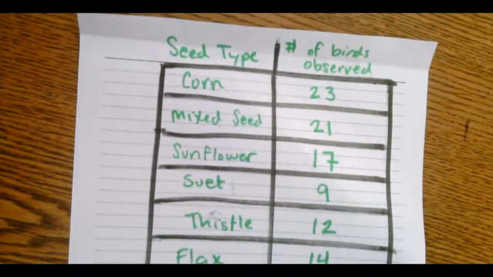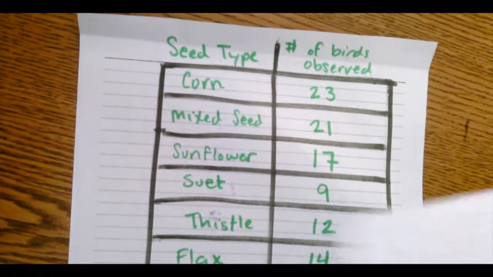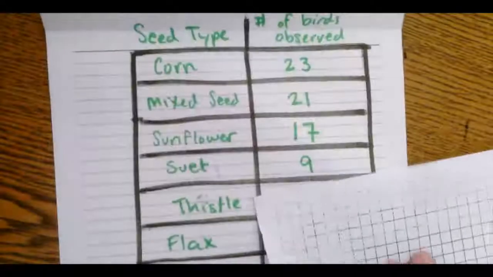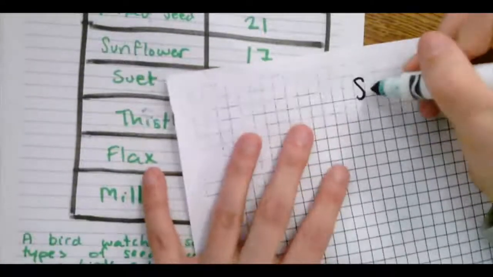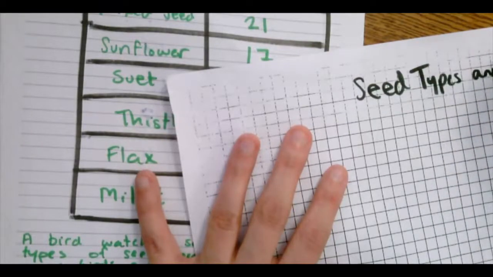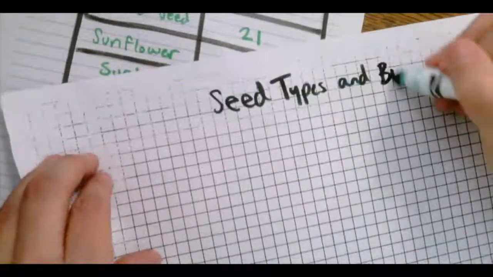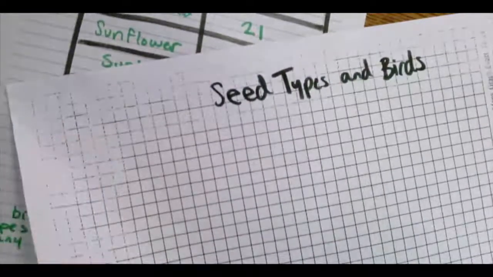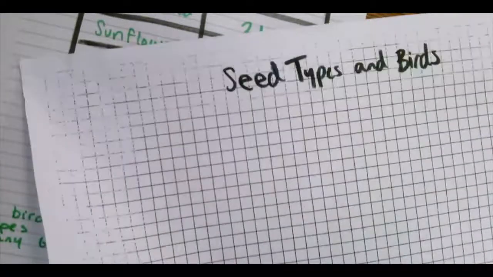So let's say I'm doing an experiment. I want to see how many birds each food type attracts, like which food is a bird's favorite, basically. Okay, so remember my title. So I could just say seed types and birds. All right, that's all it's got to be. Just let them know what you're talking about.